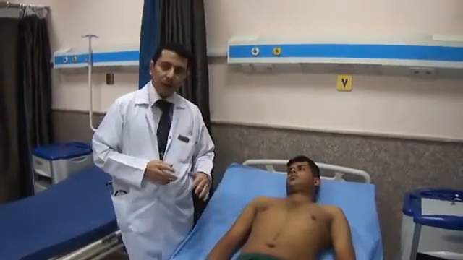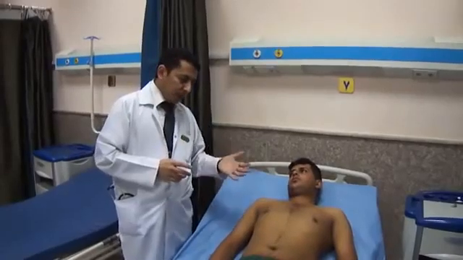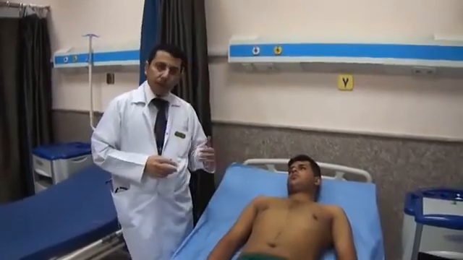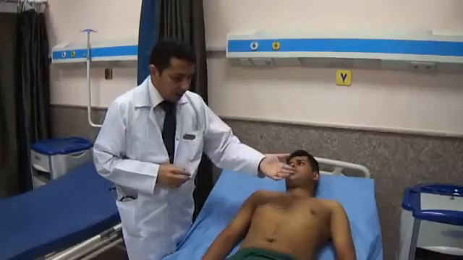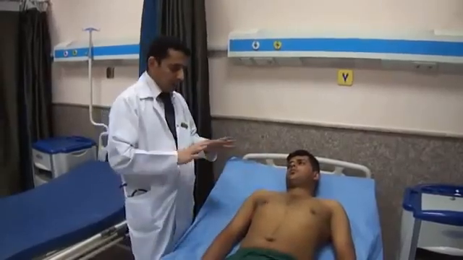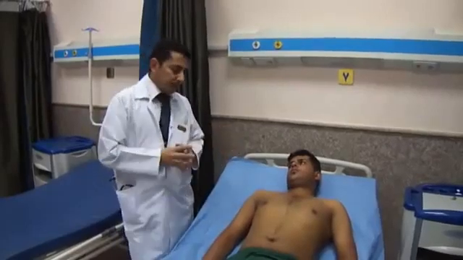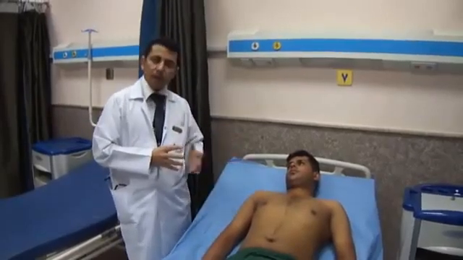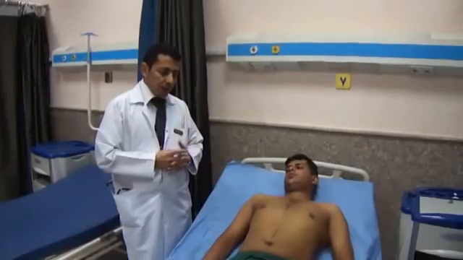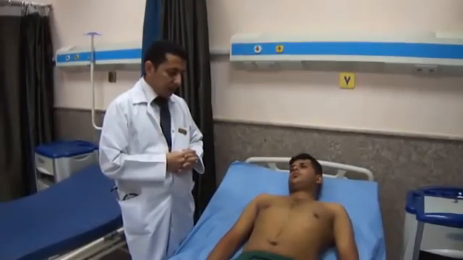In addition to that, there must be no deviation or bending, either laterally or forward. If all these parameters are present in a chest, we can label it as a normal shape of the chest.